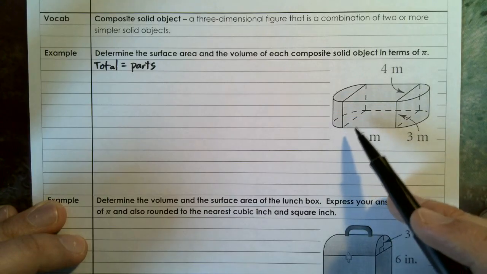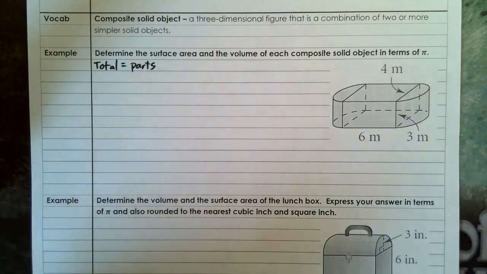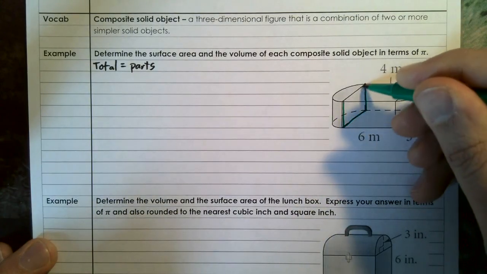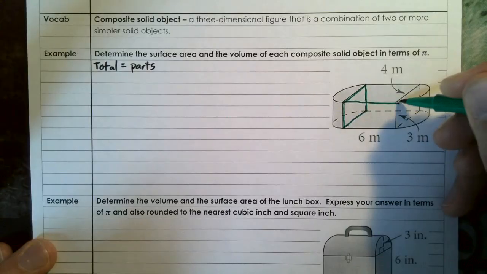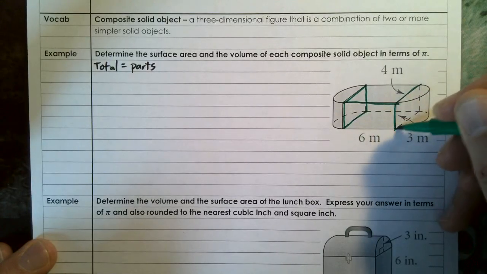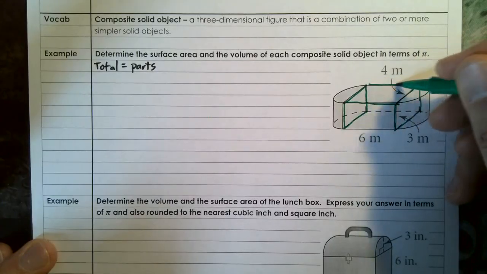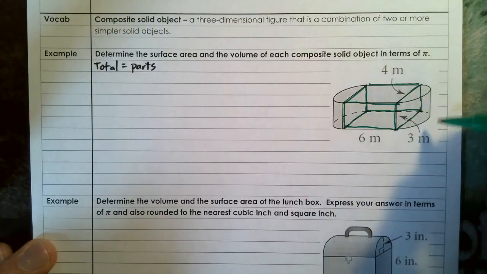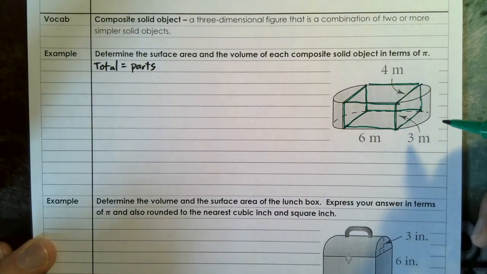When I look at this shape, what I see in the middle is a prism that goes through this thing right here. So this makes a prism in the middle of this shape, and then the outside makes a cylinder.